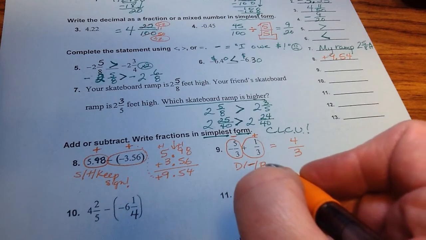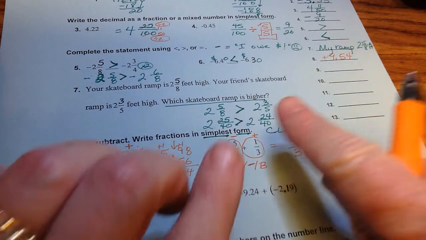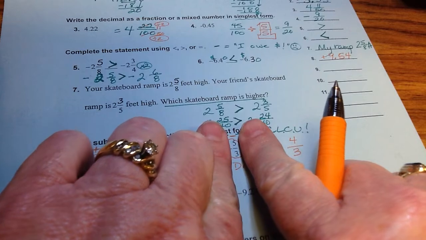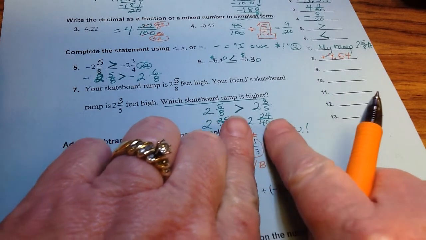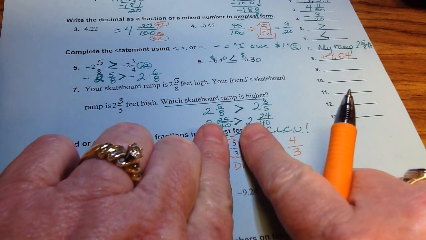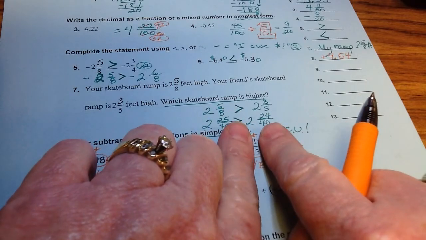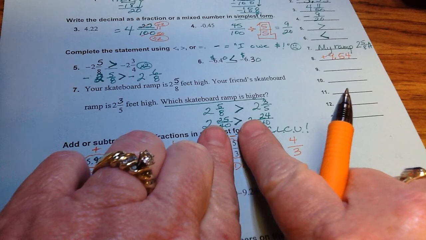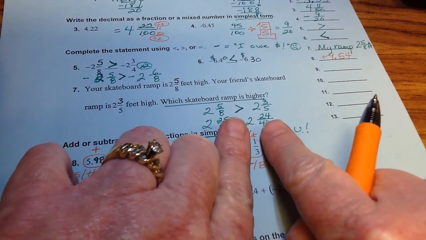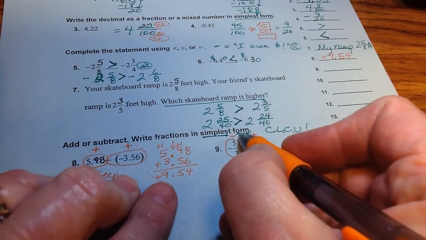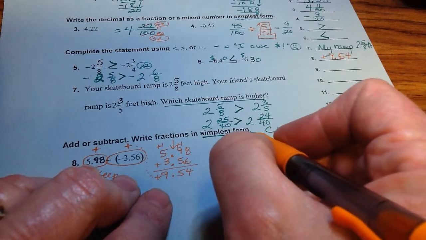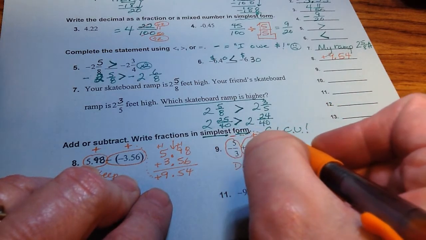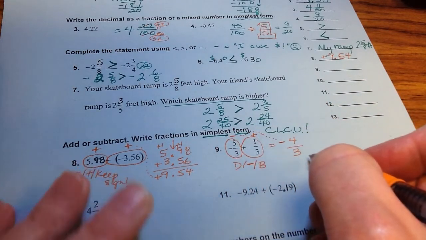Now I need to find the bigger absolute value. So remember, we're not looking at whether it has a sign, we're thinking of absolute value, the distance from 0 that the number is. So the negative 5/3 is greater than the 1/3 if you're just looking at the absolute value. 5/3 is a greater value than 1/3. So you take the sign above the 5/3, which is negative, and do a sign trail. So your final answer is negative 4/3.